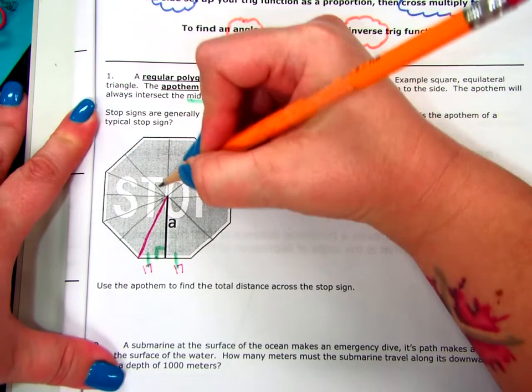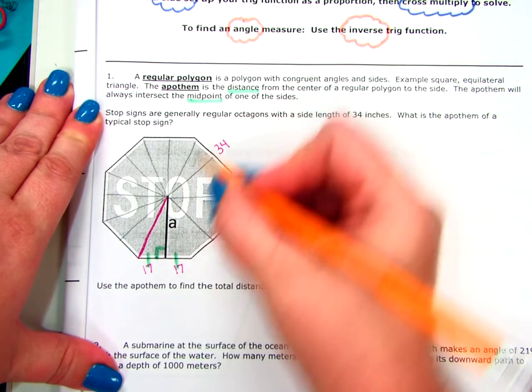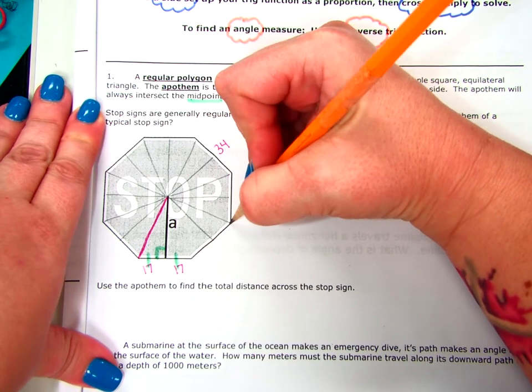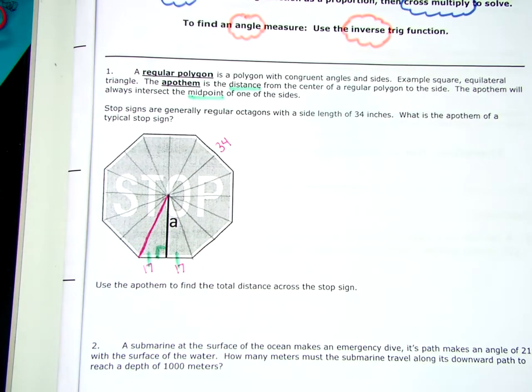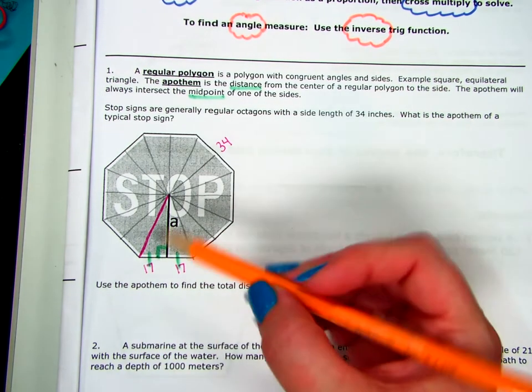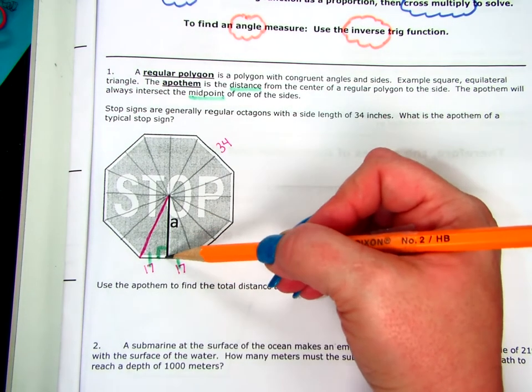every single time you're going to be constructing congruent triangles. I know they're going to be congruent triangles because they're all going to have a 17 here. They're all going to have a 90-degree angle here, and they're all going to have the same apothem.